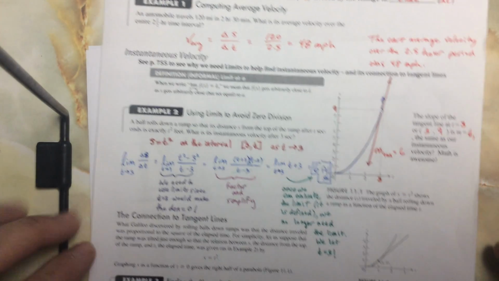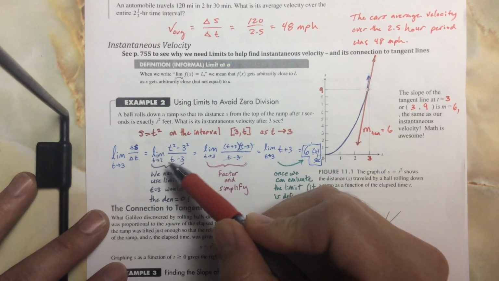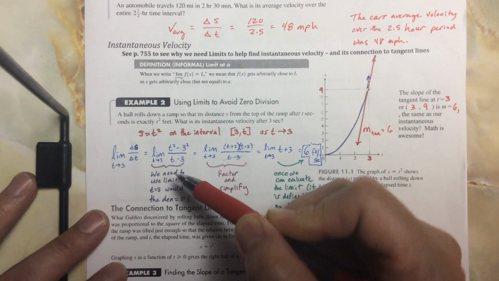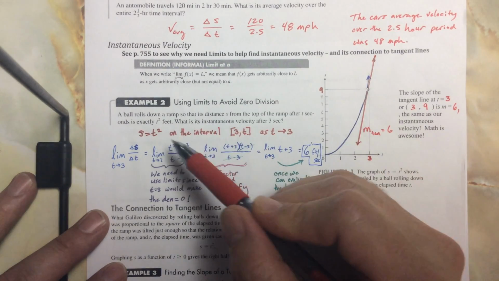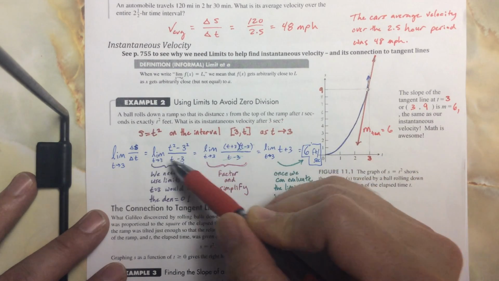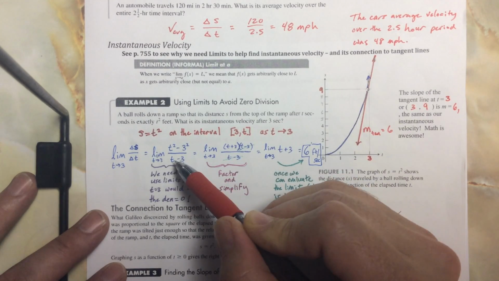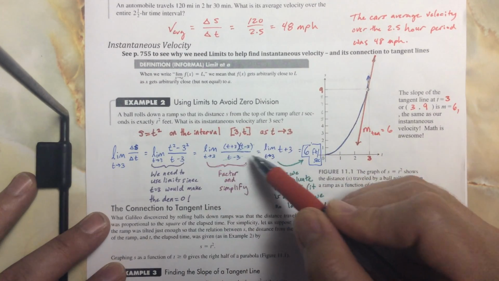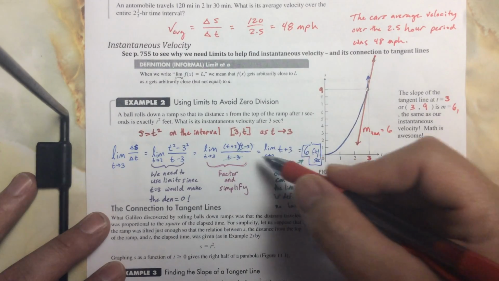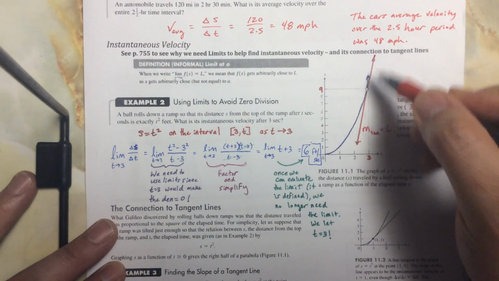There it is. So this is a little bit nicer than the one I had written on in the video, but we connected the change in y over change in x to finding the instantaneous velocity and using limits to avoid zero division, because we can't put 3 into this thing. The reason why we'd like to is because we'd like these x values to be the same thing, so we're finding the slope at a single point. But we can't do that unless we use limits and we let t approach 3. And with a little bit of math and some simplifying, we were able to do that, and we found out that in this case the ball is traveling 6 feet per second here, which is the same as the slope of the tangent line at that point.